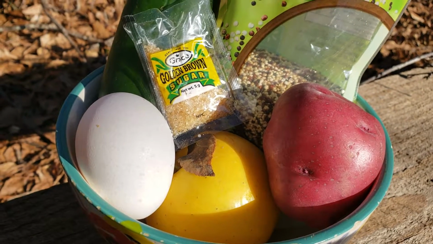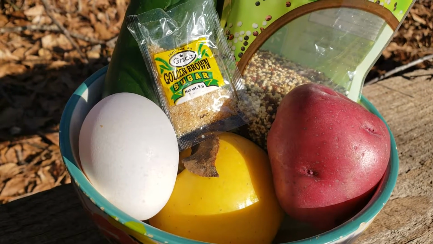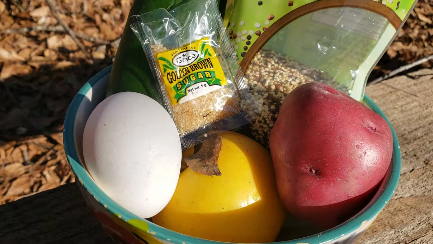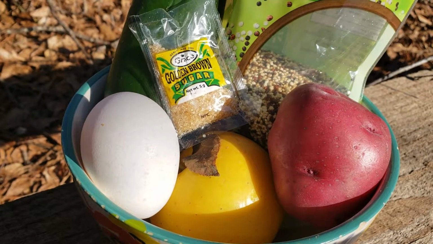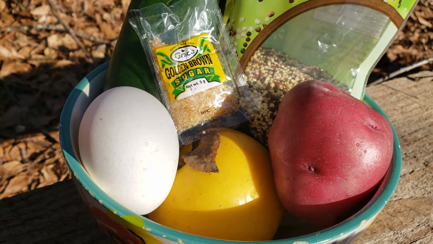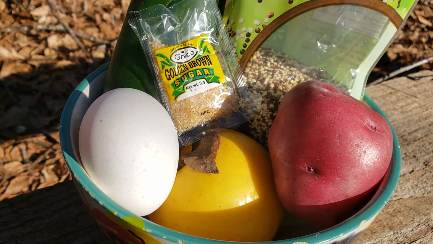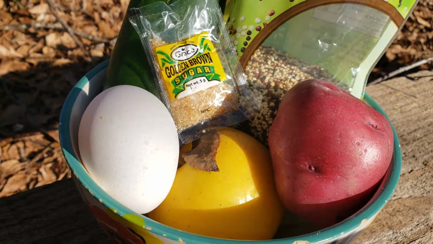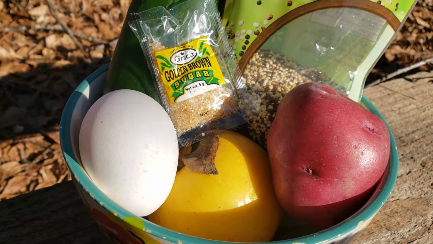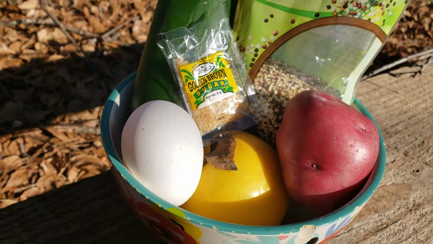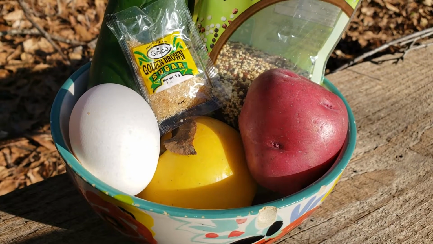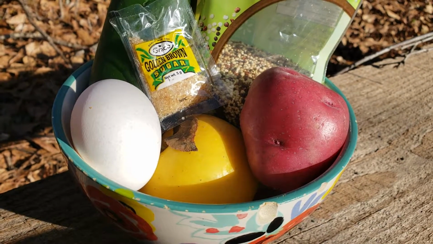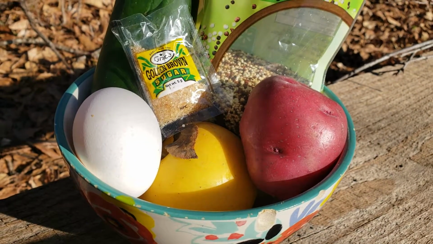Carbohydrates come in two categories: complex carbohydrates and simple carbohydrates, or complex sugars and simple sugars. Now, these are Nutrition 101 that I learned in the nutrition class that I had to do for my nursing program. So there are complex carbohydrates or complex sugars and simple carbohydrates or simple sugars.